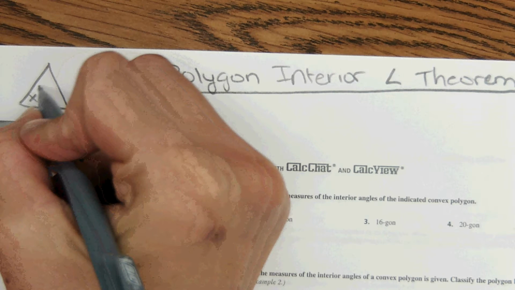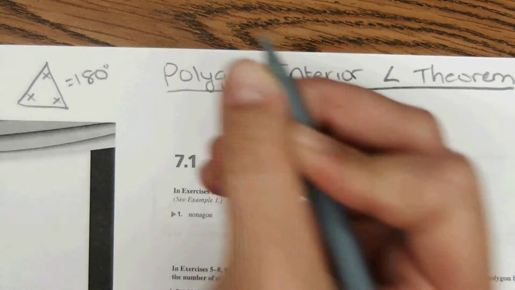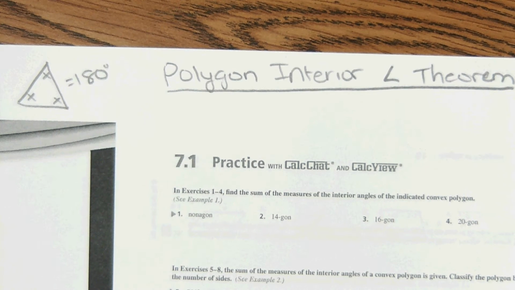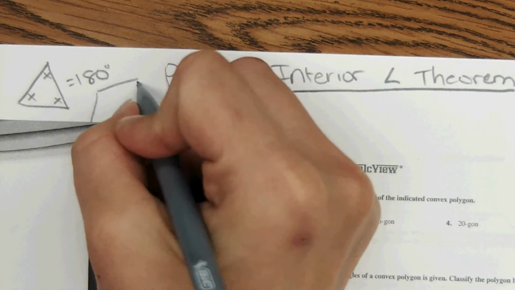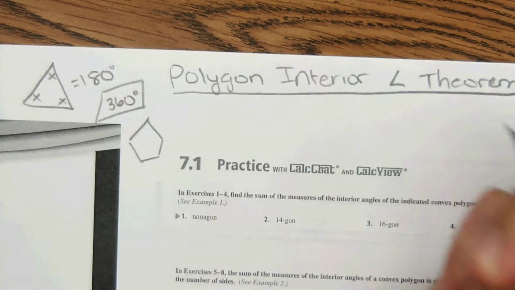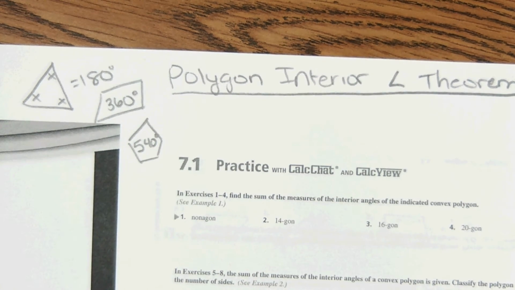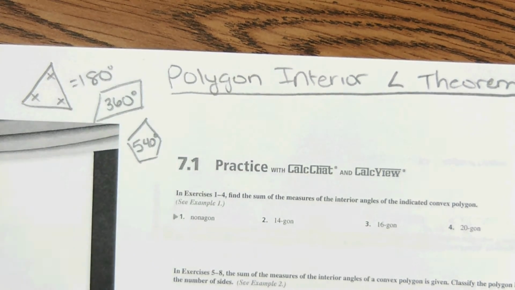The interior angles of a triangle add to 180, and it doesn't matter what that triangle is, those angles are going to add to 180. Well, the same holds true for quadrilaterals and pentagons, but the number is not 180. I think it's 360 degrees for quadrilaterals and 540 degrees for pentagons, and every shape has its number of what the angles will add up to.